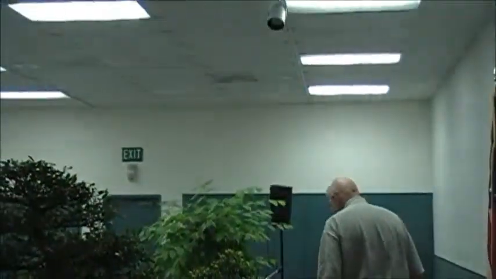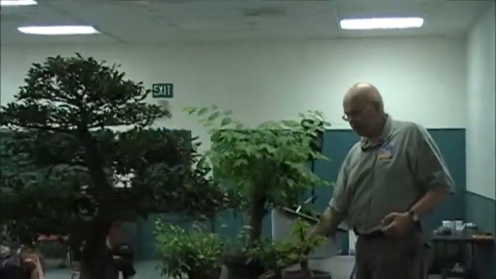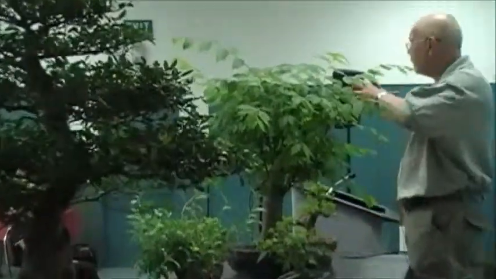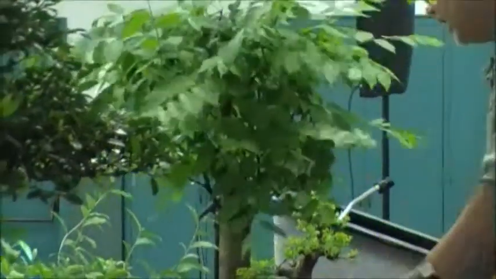This is a Zelkova serrata, traditional Japanese material, and traditionally Zelkova make wonderful brooms. The broom style is one of the classic styles of bonsai, and it typically has an upright trunk. One of the characteristics of broom is that, if you can, you'd like to start off with symmetry. Am I making it difficult for you guys to see back there? Ideally you'd like a straight trunk with nice branching all the way around. But from there on out, sky's the limit.